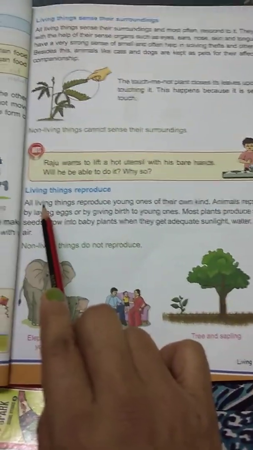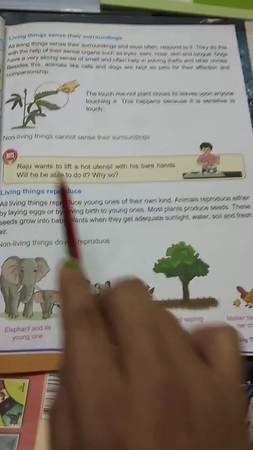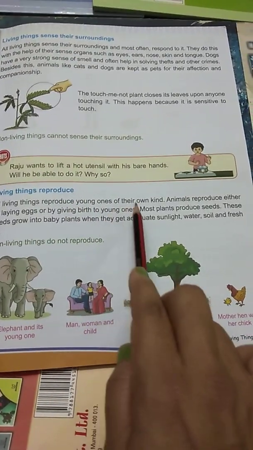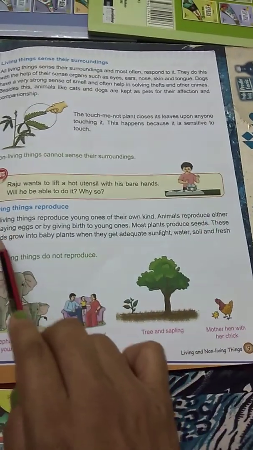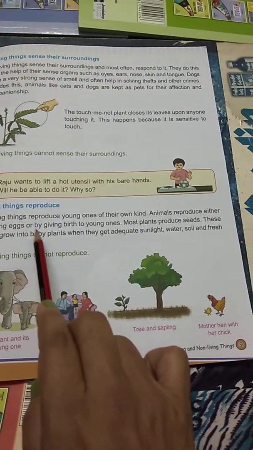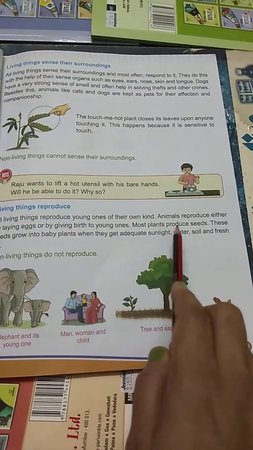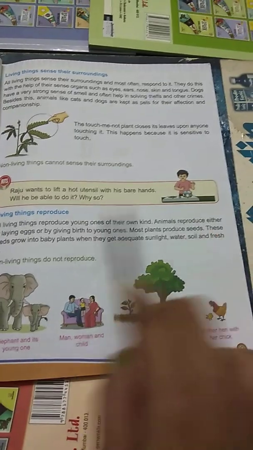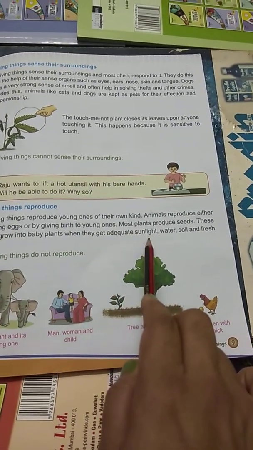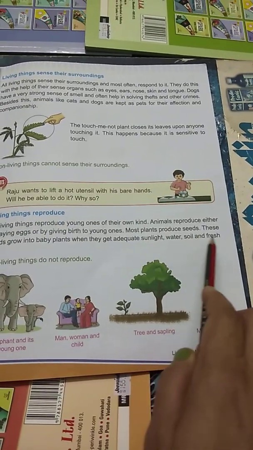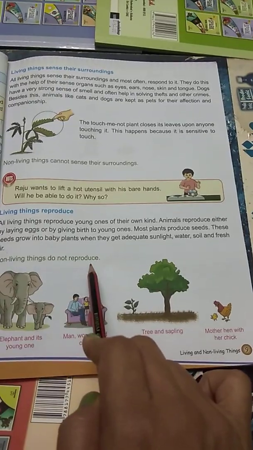Next point, living things reproduce. All living things reproduce young ones of their own kind. Animals reproduce either by laying eggs or by giving birth to young ones. Most plants produce seeds. These seeds grow into baby plants when they get adequate sunlight, water, soil and fresh air. Non-living things do not reproduce.